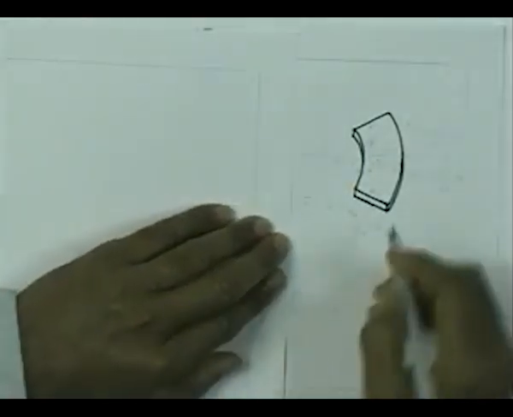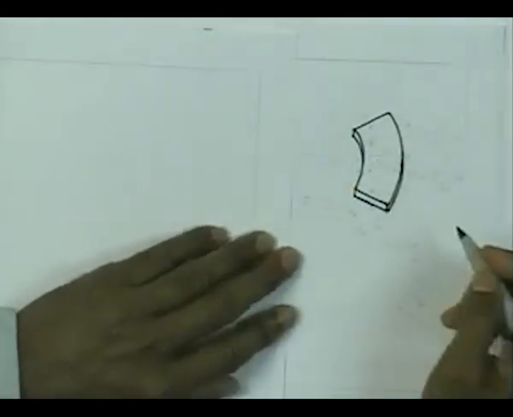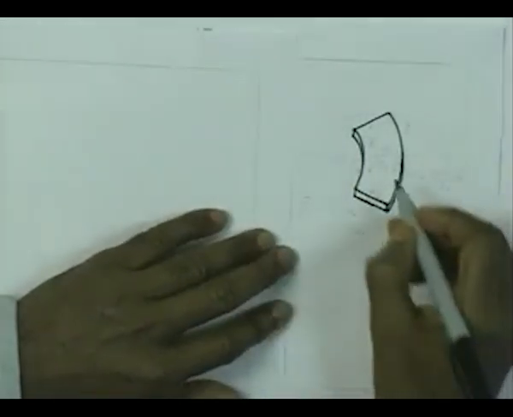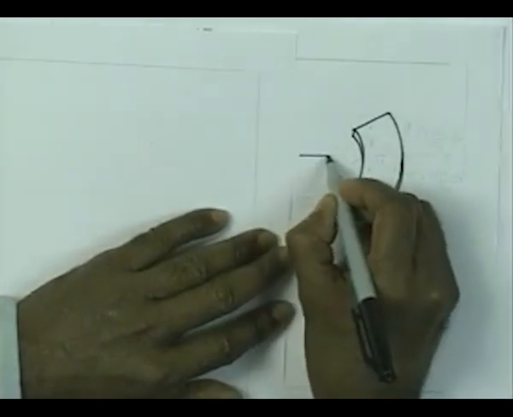So, this is the portion of the plate that we would like to focus our attention on.